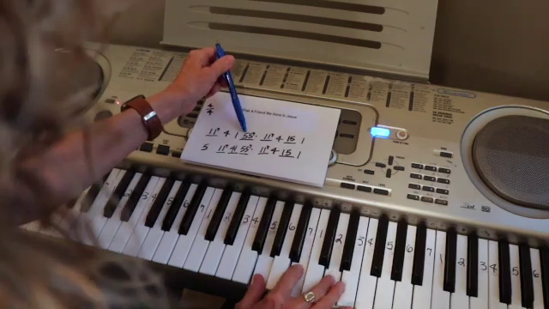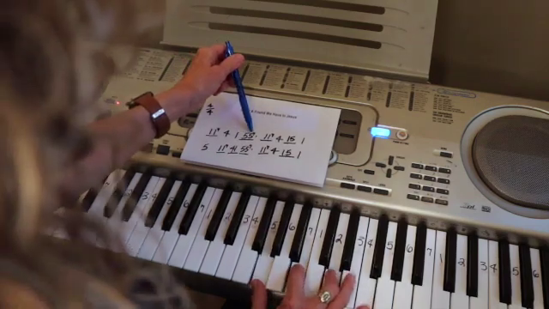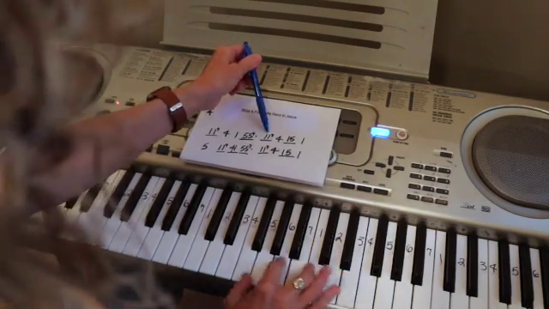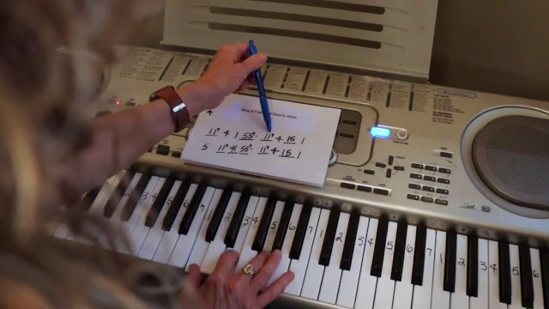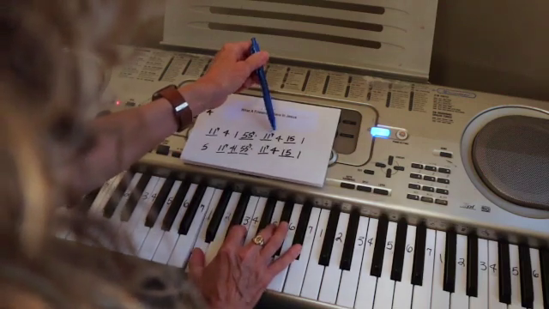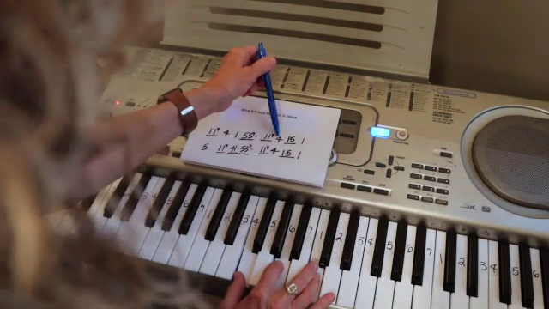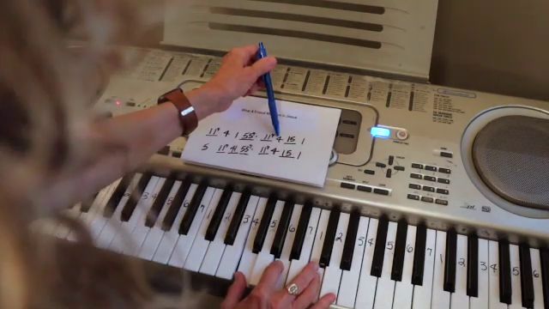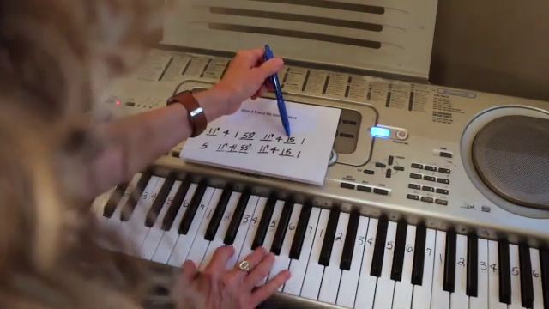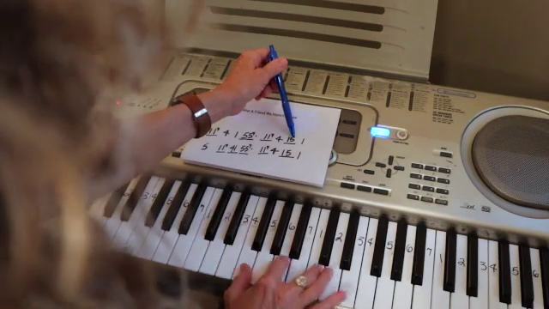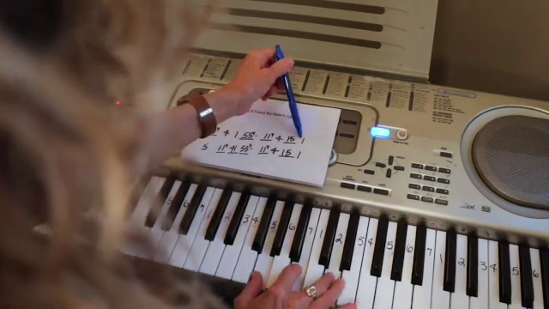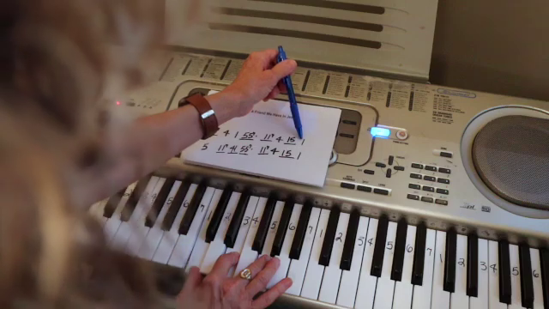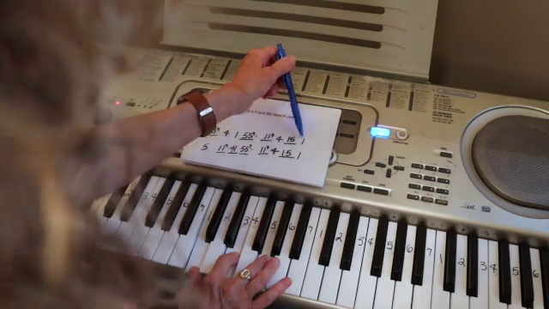So it would be 1, 2, 3, 4. Again, 1, 2, 3, 4. We have another split bar.